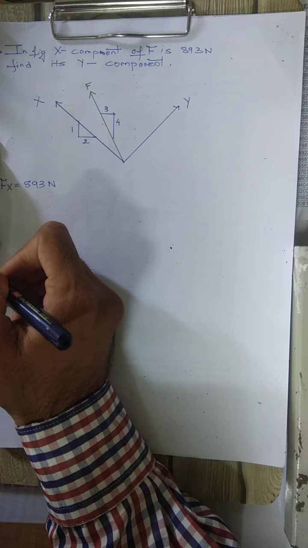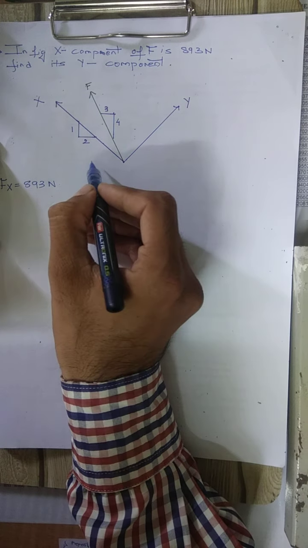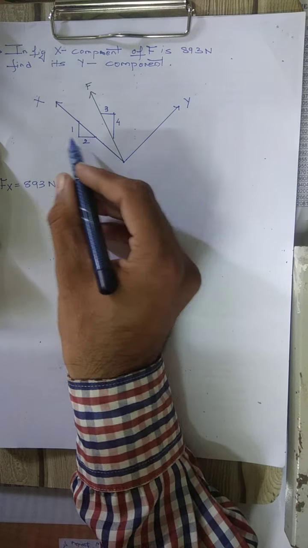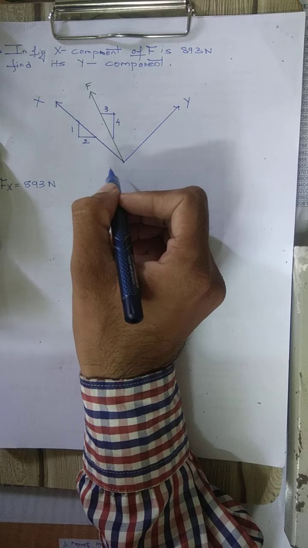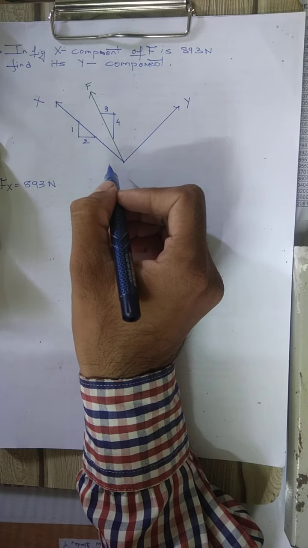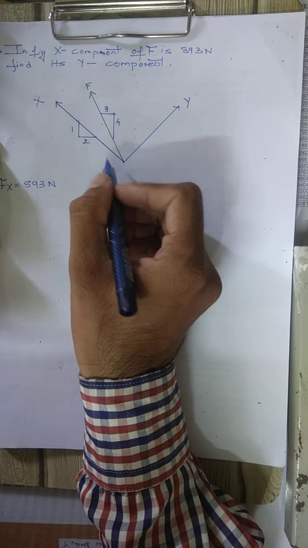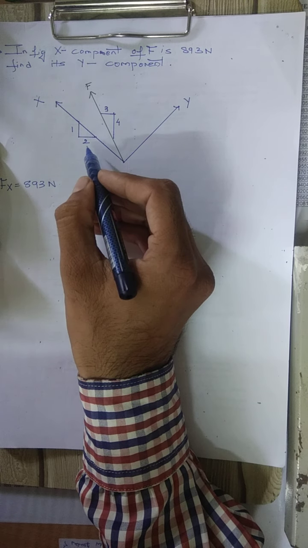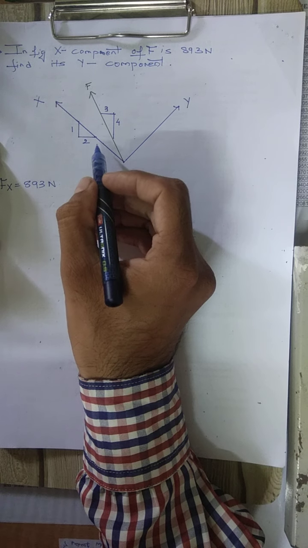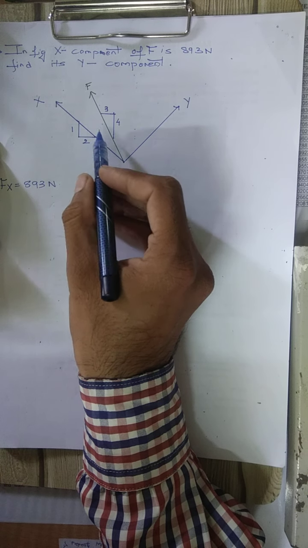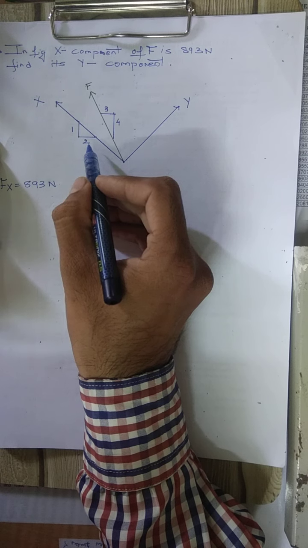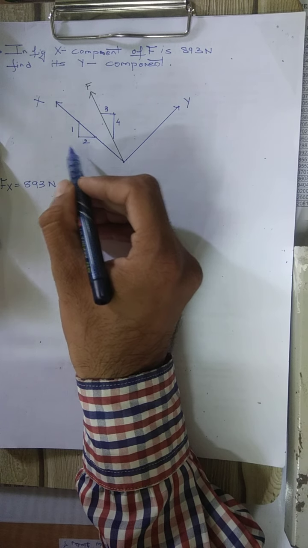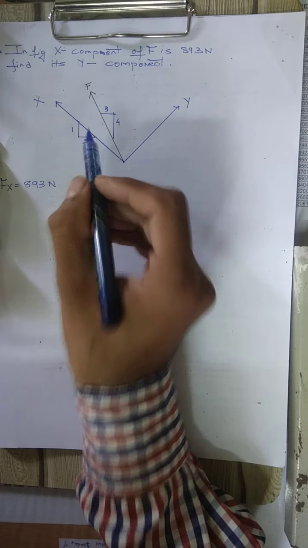So first we have to find the angle made by this x and y, that is the plane with slope 1 and 2. Always keep in mind that when angles are given in the form of slope, it is easier to calculate the angle made with the horizontal axis.